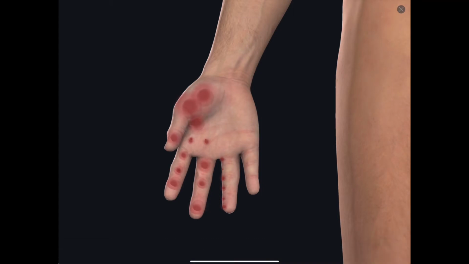Carpal tunnel syndrome is a condition that affects the wrist, hand and fingers and tends to affect the thumb, index finger, middle finger and half of the ring finger, as is shown on the model.